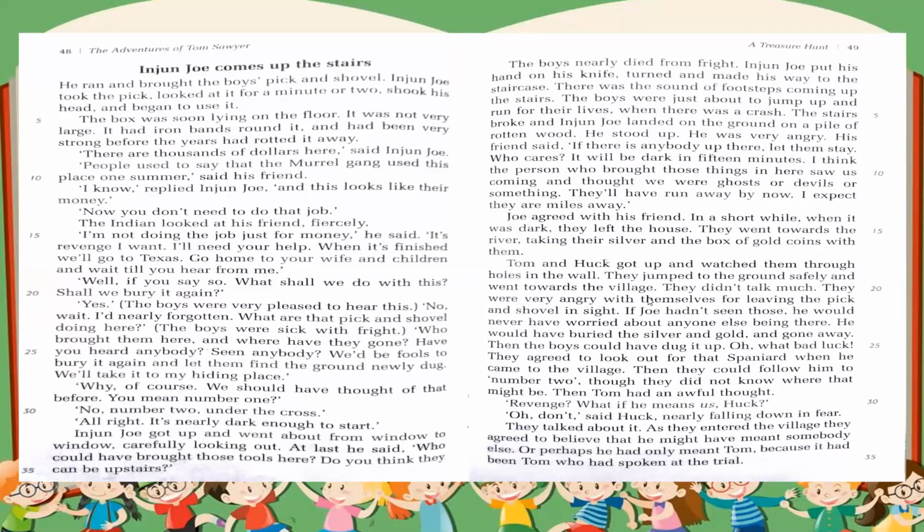They jumped to the ground safely and went towards the village. They didn't talk much. They were very angry with themselves for leaving the pick and shovel inside. If Joe had not seen those, he would have never worried about anyone else being there. He would have buried the silver and gold and gone away. Then the boys could have dug it up. Oh, what bad luck! They agreed to look out for that Spaniard when he came to the village.